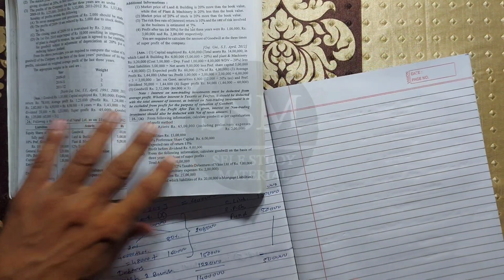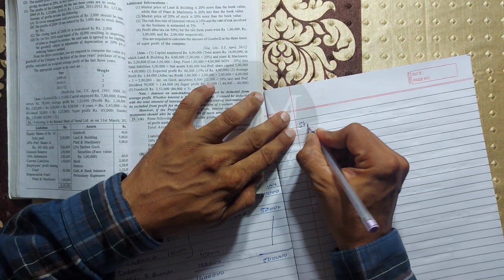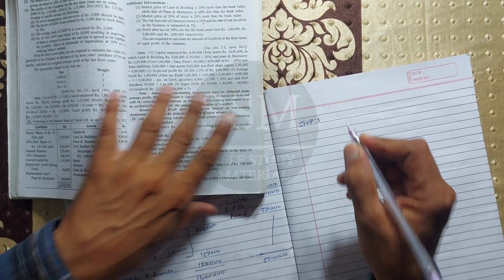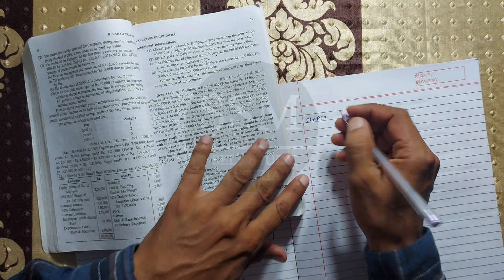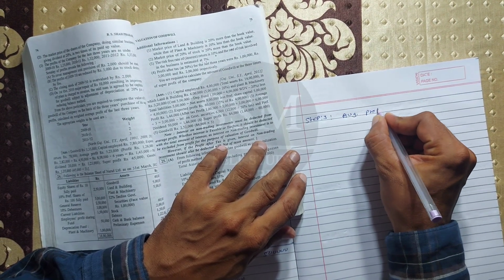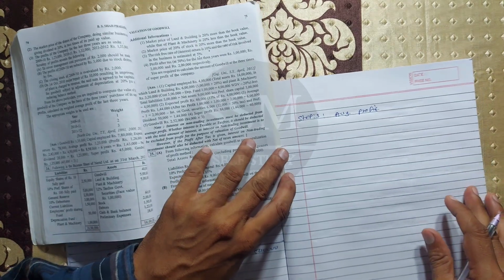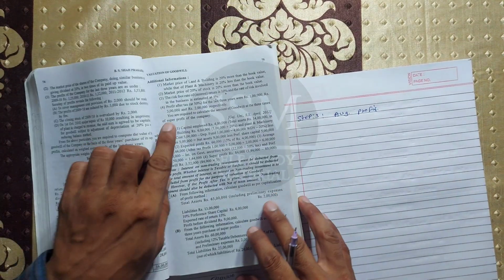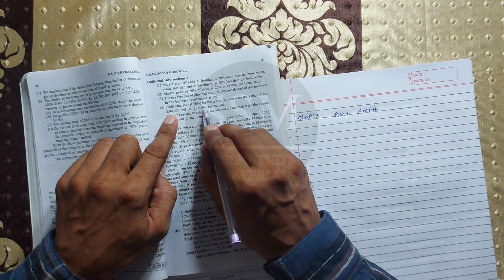Now calculation of step number 3: average profit. Adjustment number 4: profit after tax at 50%.